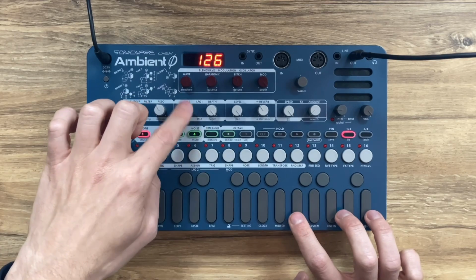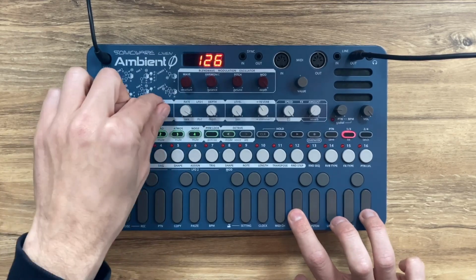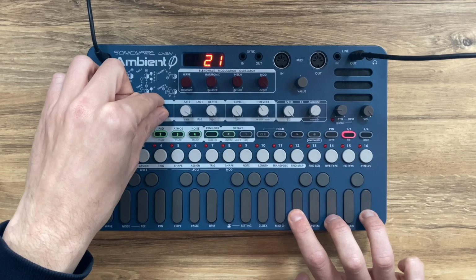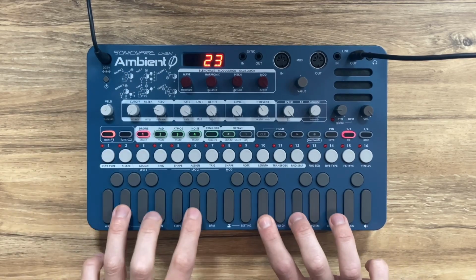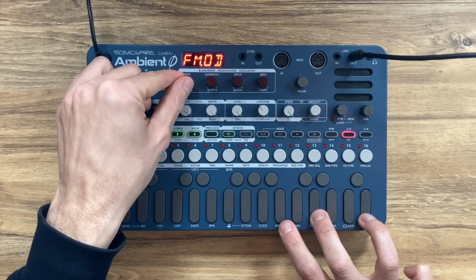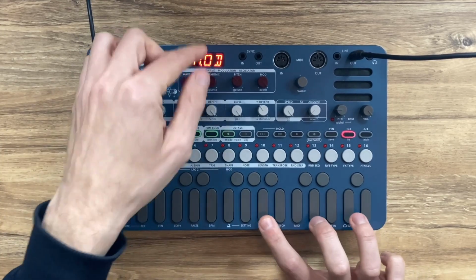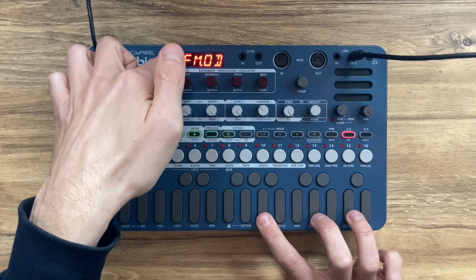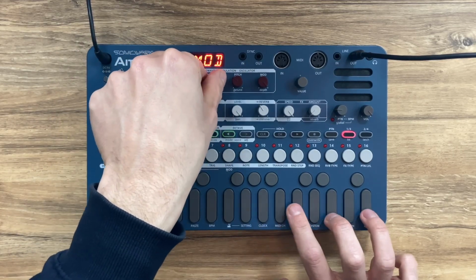And again, experiment with the LFO rate and the release. And remember that within each of these wavetables, you have 128 waveforms.